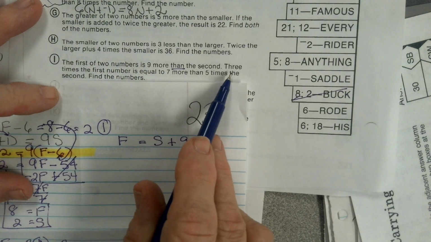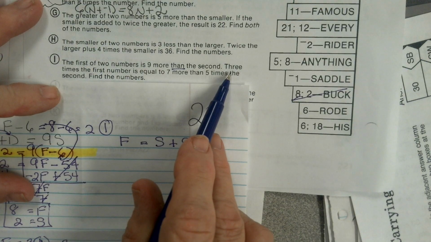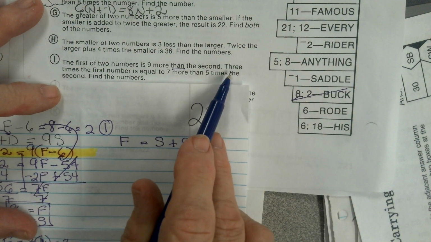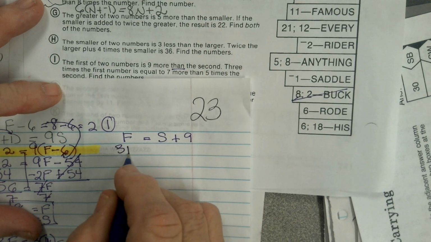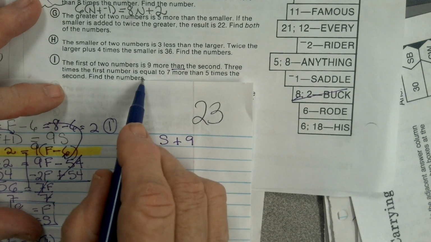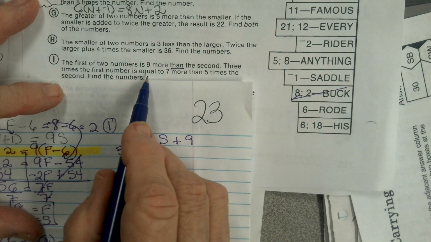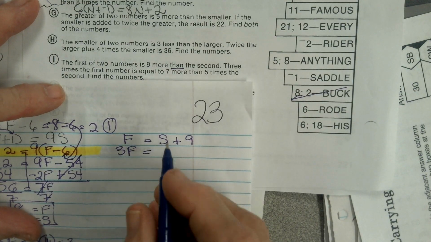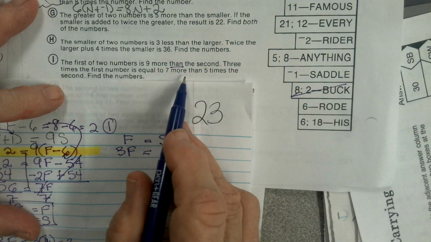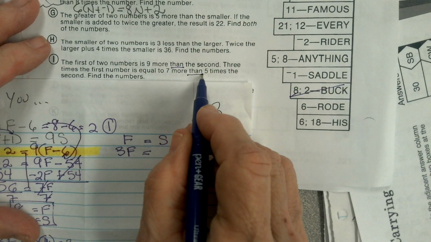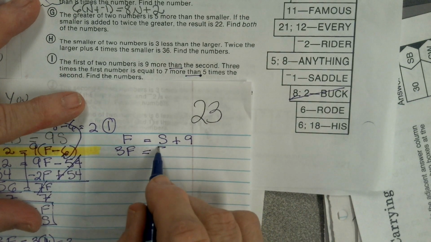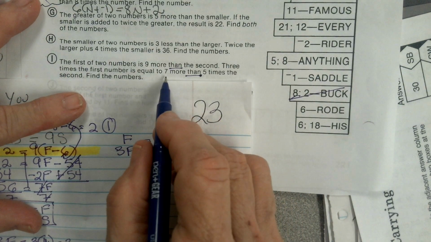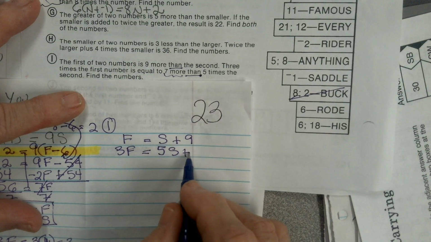And then this next one, 3 times the first number. How could I write 3 times the first number? 3F is equal to, what would we put? Is equal to 7 more than 5 times the second. Very good. 5 times the second, and then plus 7.